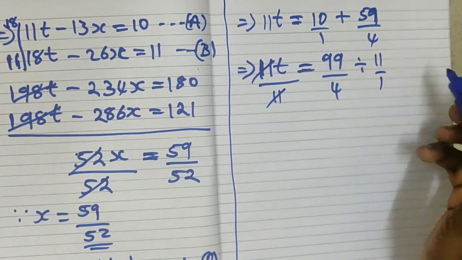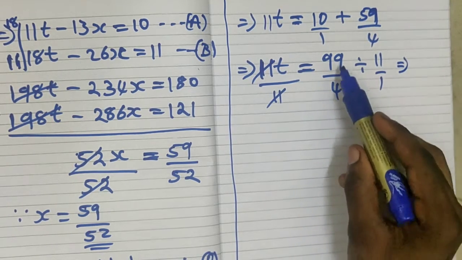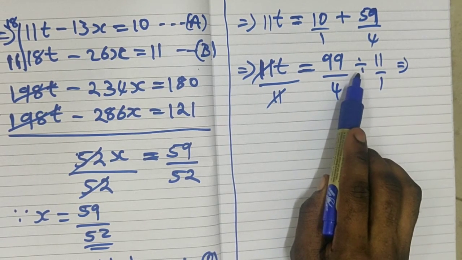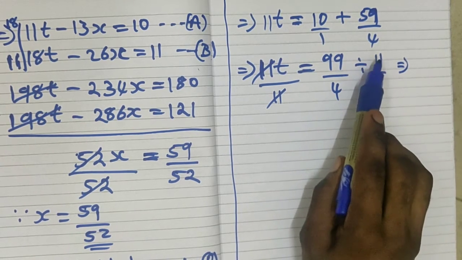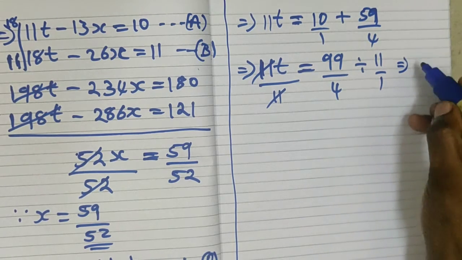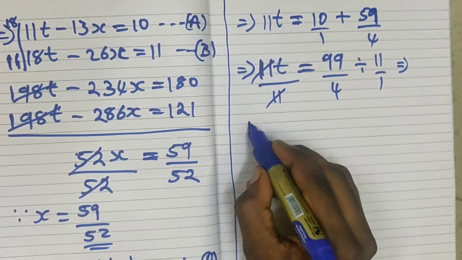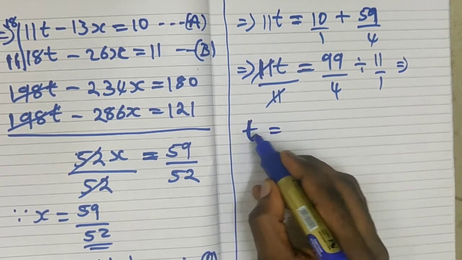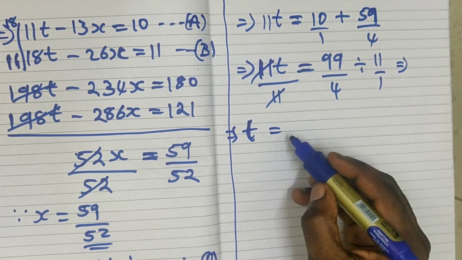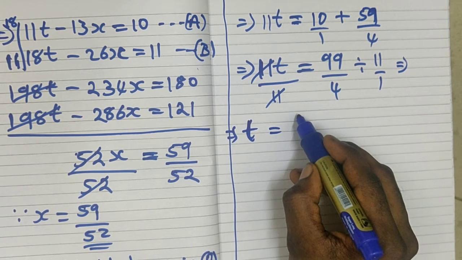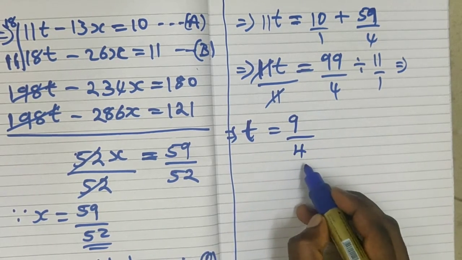So if we divide this fraction, dividing a fraction, we do what? We change the sign to multiplication, then we interchange this fraction. 1 goes up and 11 comes down. So t is, our t will be 9 on 4.